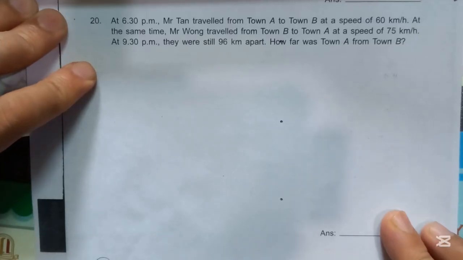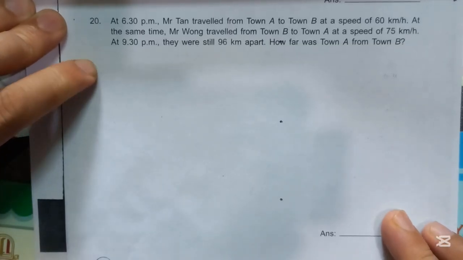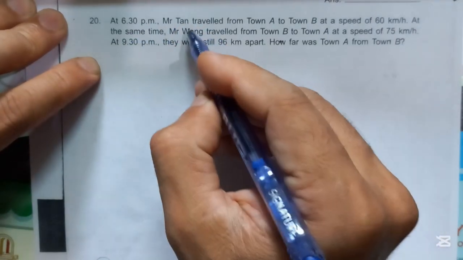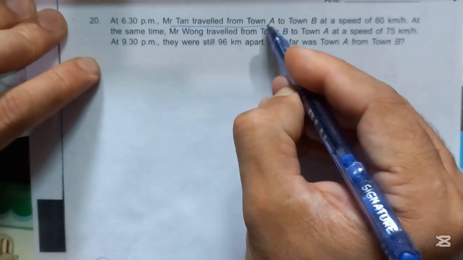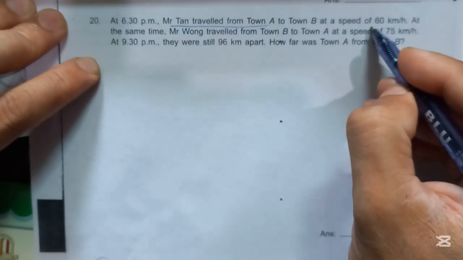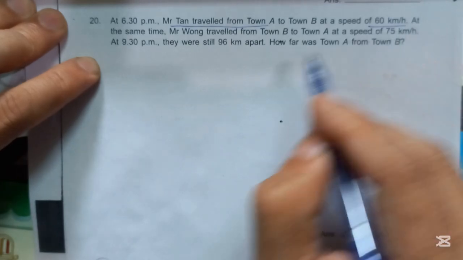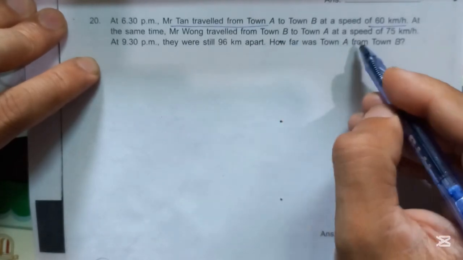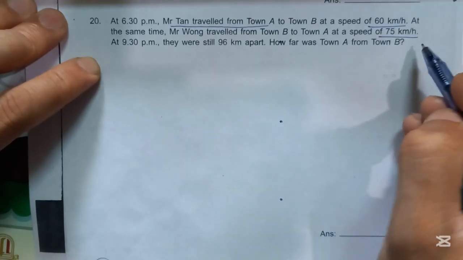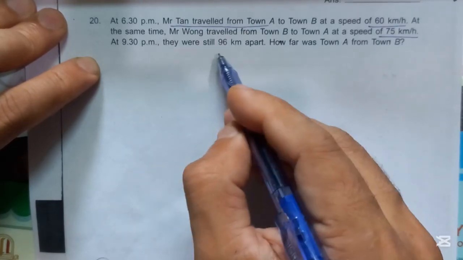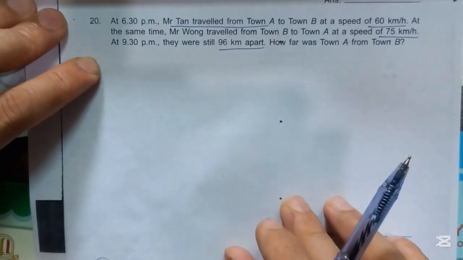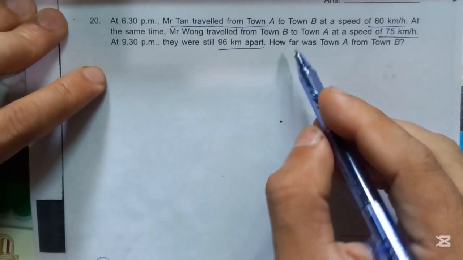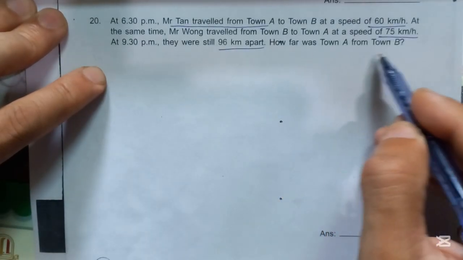And another important question is here. At 6:30 a.m., Mr. Tan traveled from town A to town B at an average speed of this. At the same time, Mr. Wong traveled from town B to town A at the speed of this. At 9:30, they are still 96 kilometers apart. How far was town A from town B?